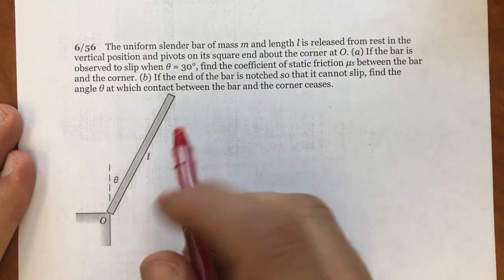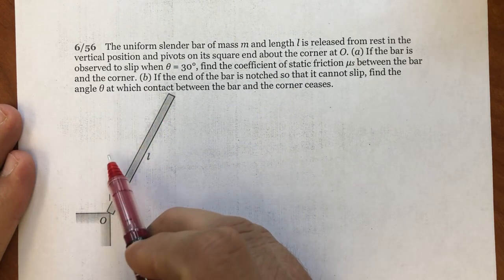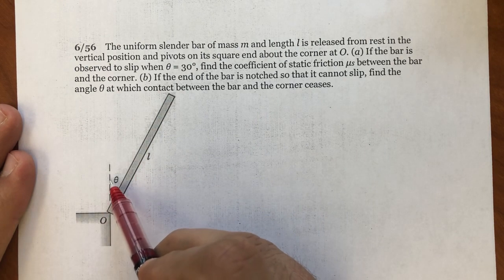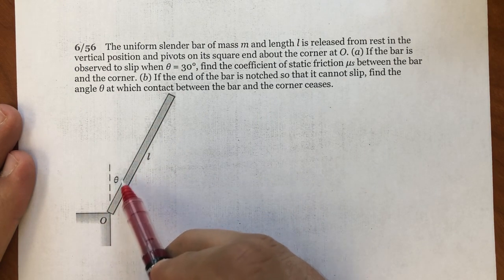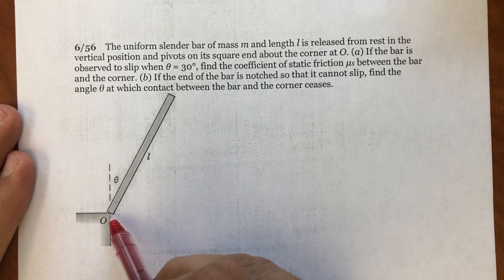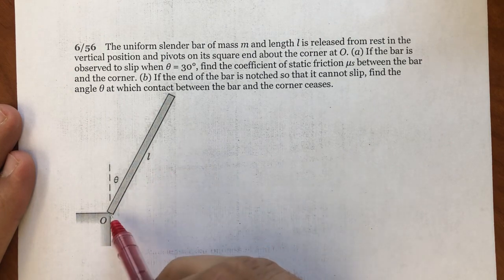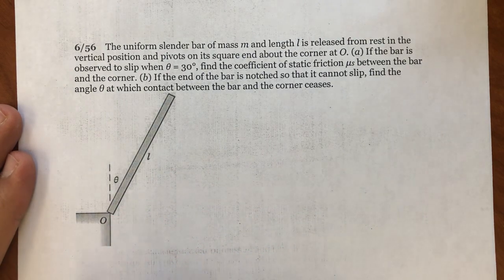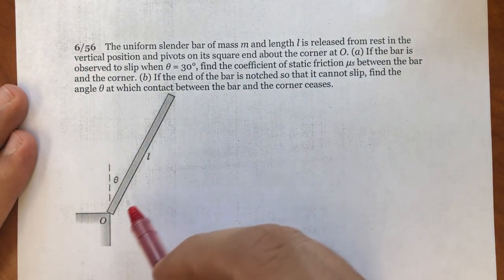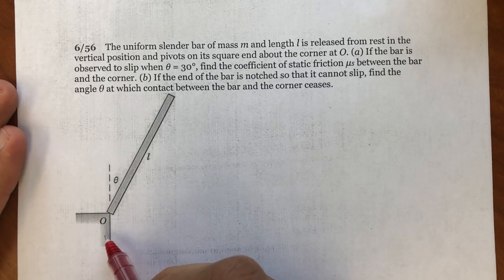This question says, after releasing this bar from the vertical direction, it's going to rotate about O, and when it reaches 30 degrees, it's going to slide down. Before that, we have contact between the bar and this corner, but after 30 degrees, it's going to release and slip. And the question is, what is the static friction coefficient between the bar and this corner?